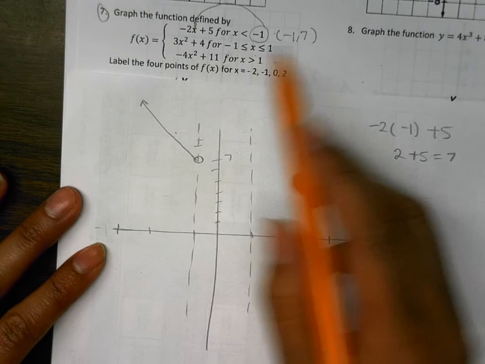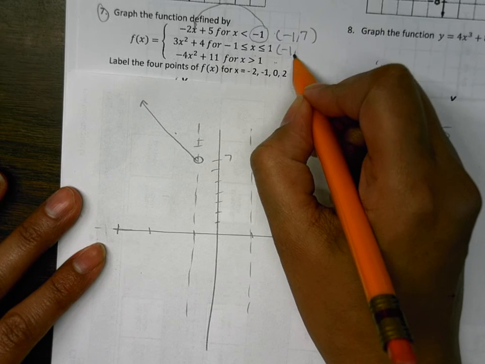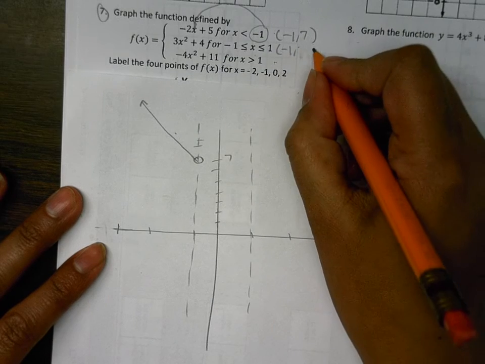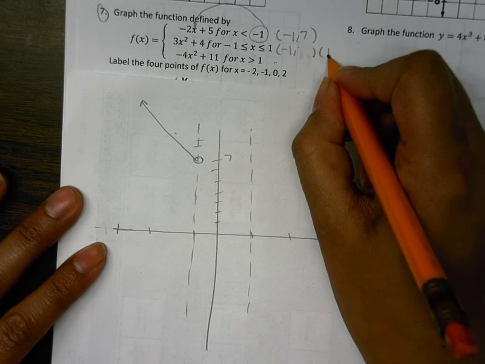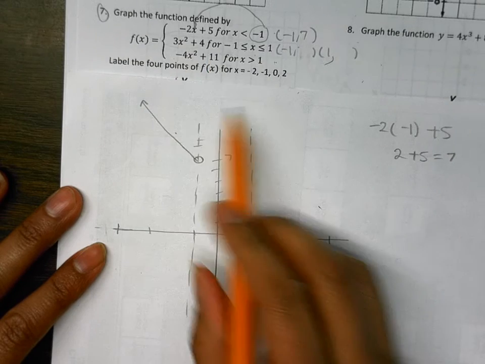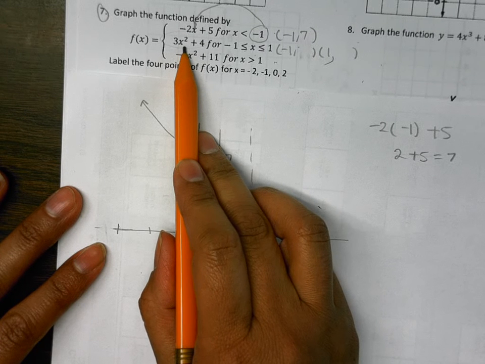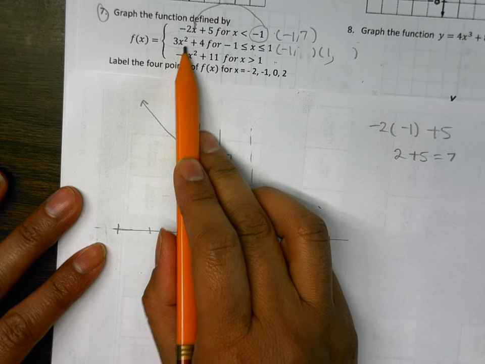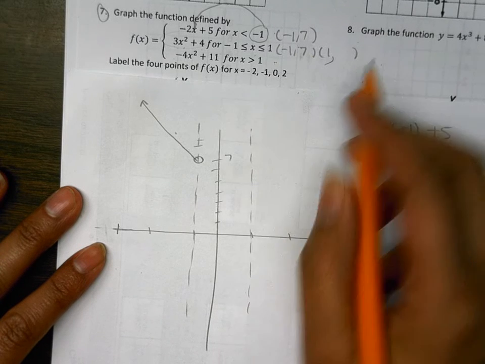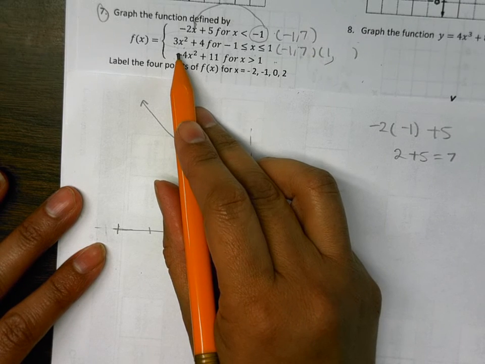So -1 is not 7. -1 and then +1. And you plug it into this new function right here. Can we do that together? What's -1 squared? 1 times 3 plus 4. 7. Okay. Does it work the same for +1? +1 squared?